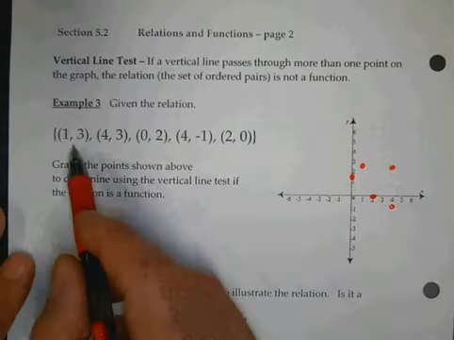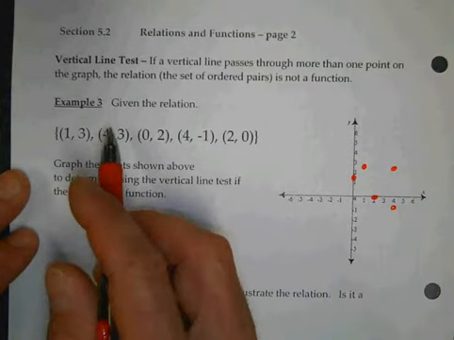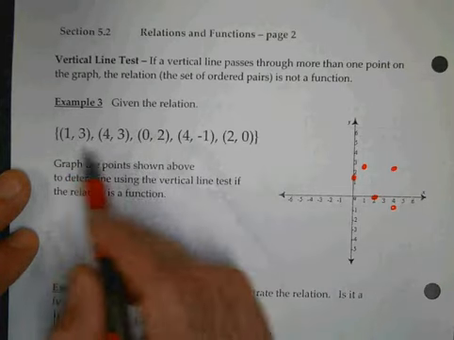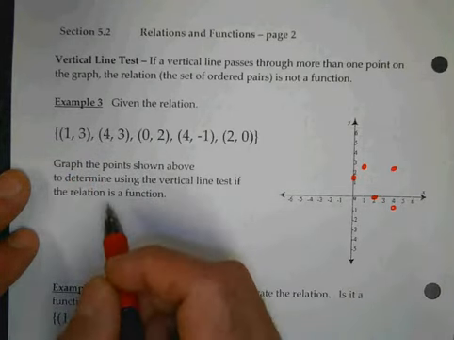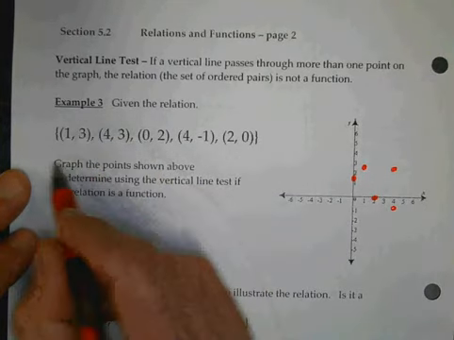Remember, this is called a relation because the definition, without looking back, of a relation is what? What are each of these things called? Abscissa and ordinate, but as a group it's an ordered pair, right? So this is a set of ordered pairs.